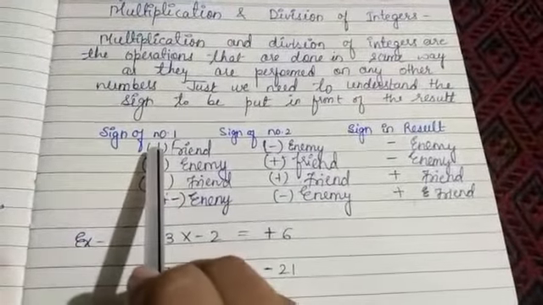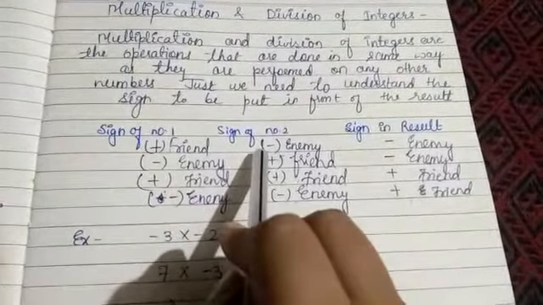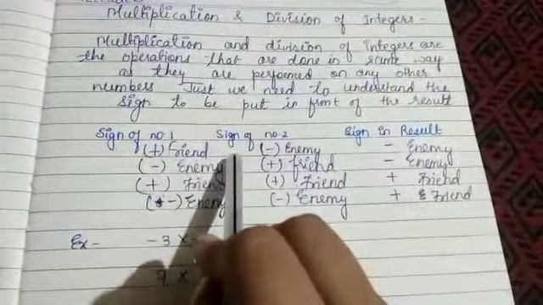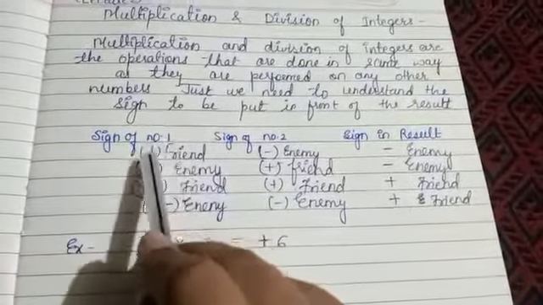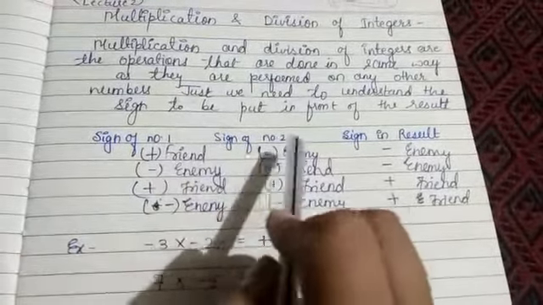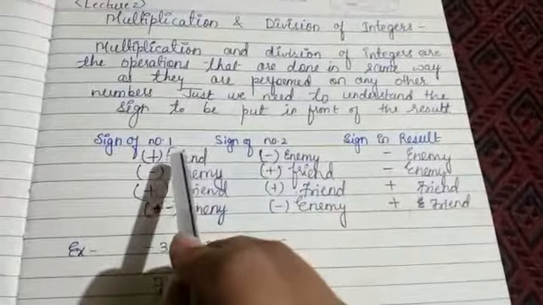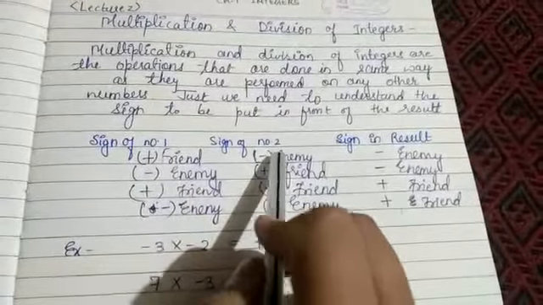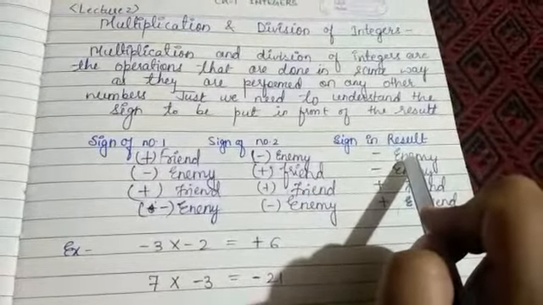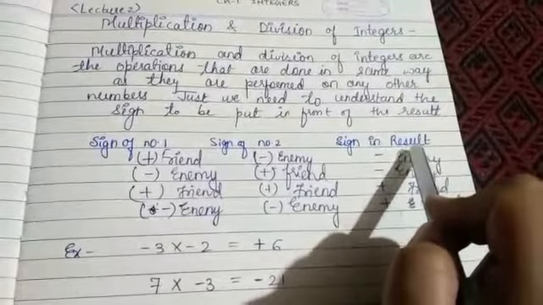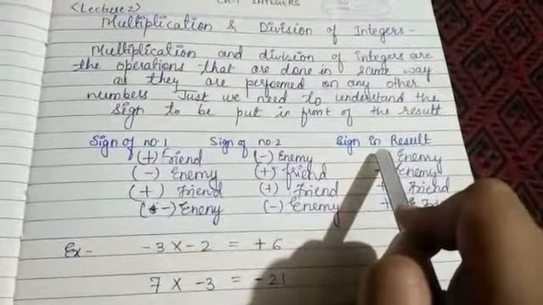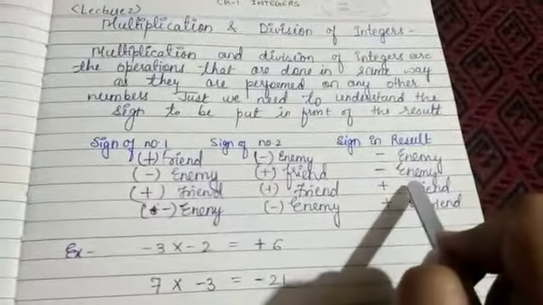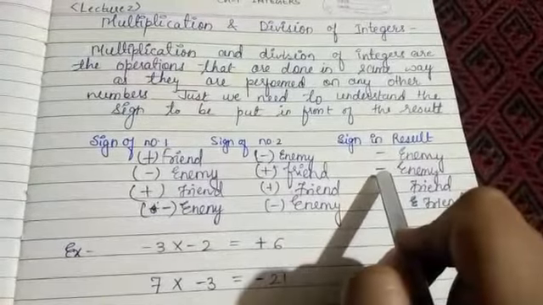For example, you have a number with a positive sign and a number with a negative sign. Two numbers are there and you need to multiply or divide these two numbers. What you need to do is consider the positive sign as your friend and the negative sign as your enemy. For example, if there is a person who is your friend's enemy, definitely he is going to be your enemy also, right? So for enemy what do we use? We use the negative sign, right? And if there is a person who is your enemy's friend, then also he is going to be your enemy. So then also you need to use the negative sign.